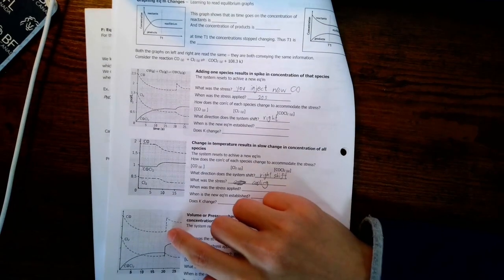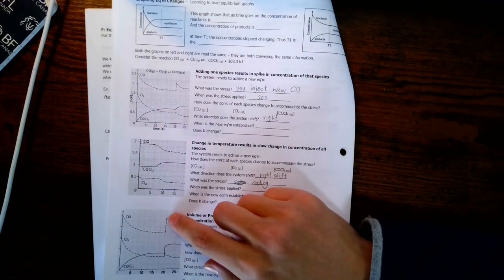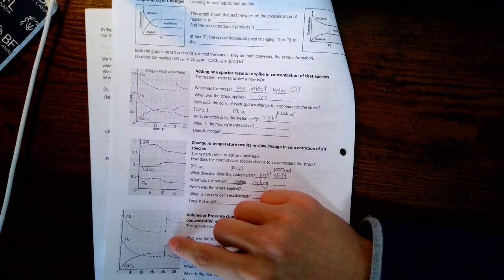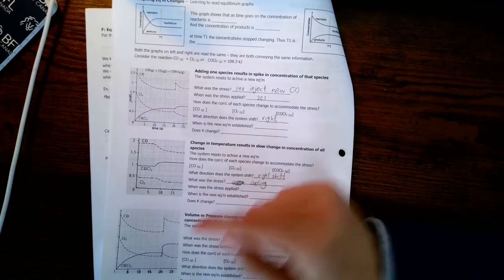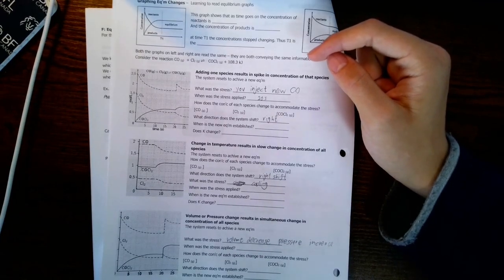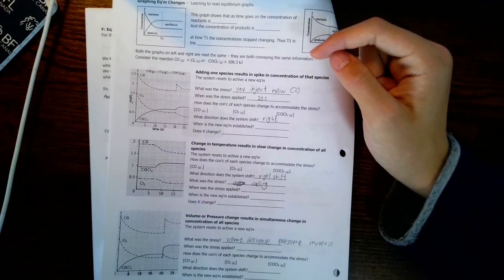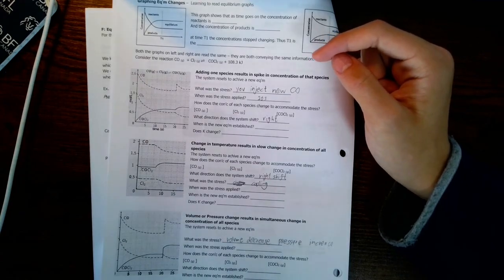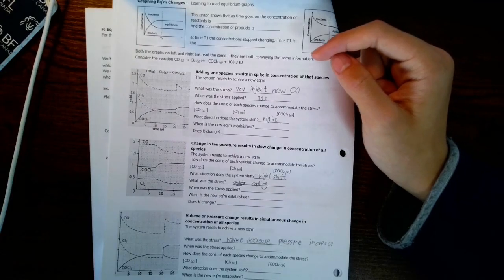And the volume and the pressure change. So here, we can see a spike, and the CO2 is going down, and the Cl2 is also going down, and that means this is a right shift, which means there should be an increase in pressure, and this leads to the reducing of the volume.